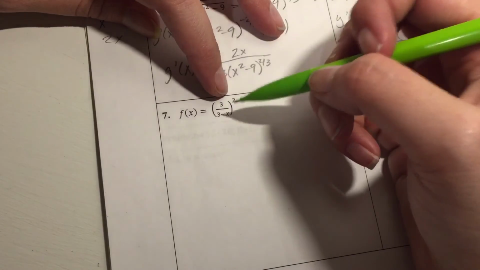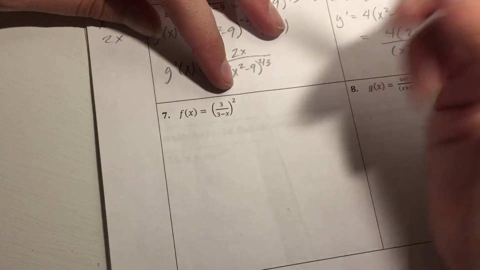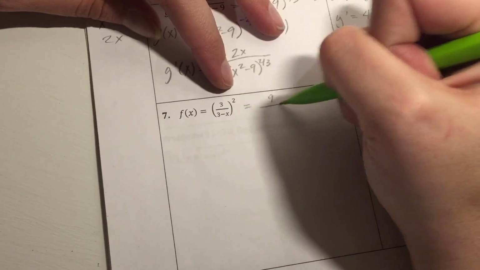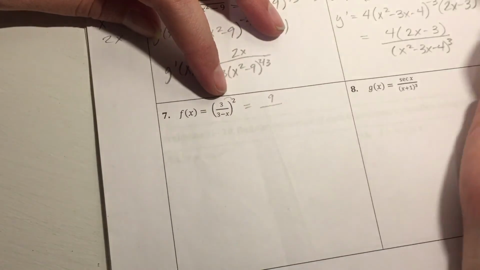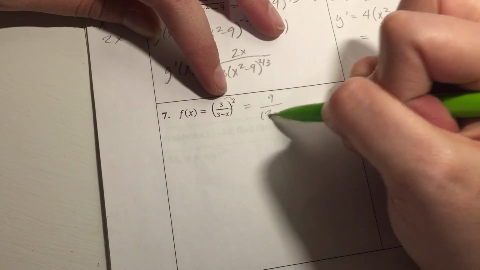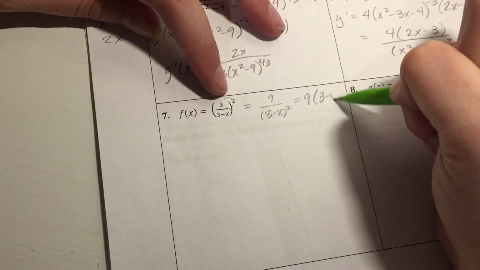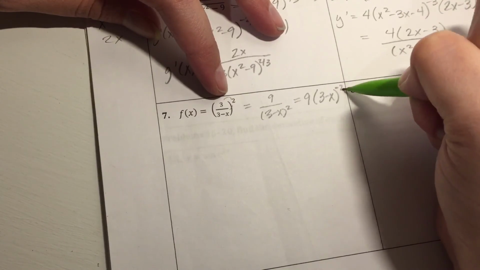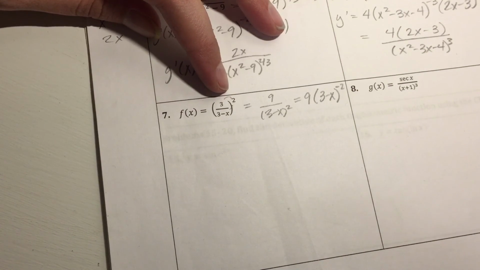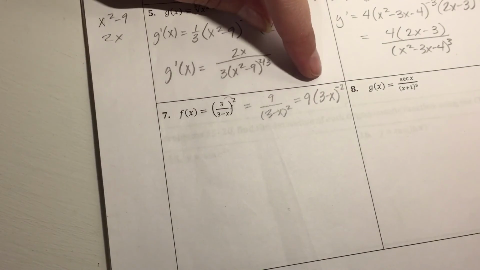Number 7 is a quotient rule if you want it to be, but really, look, watch this. Okay, so this is 9, right? Because square that one and square the bottom. And then now write this as 9 times 3 minus x to the negative 2. Way easier than the quotient rule, okay? All right, so now we're ready to do this.